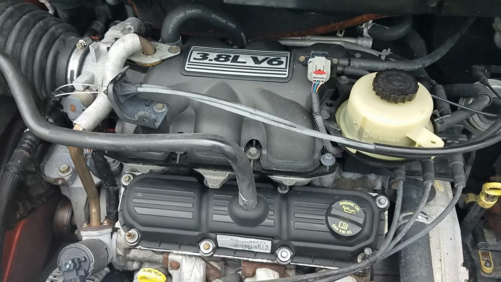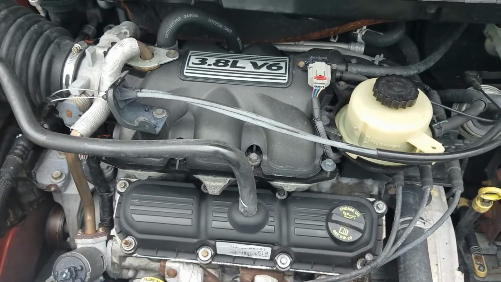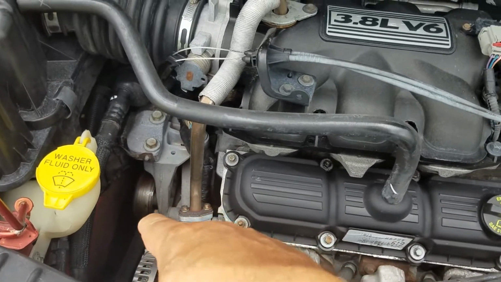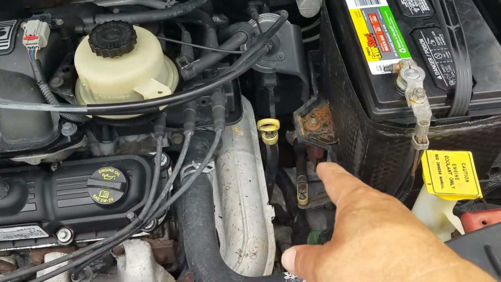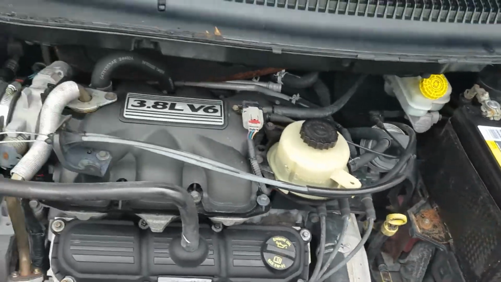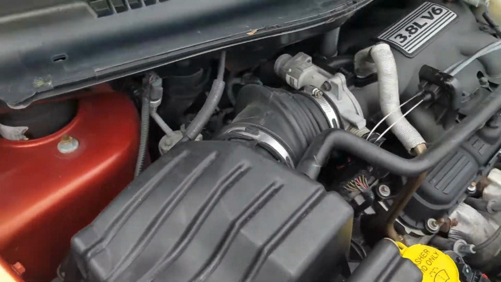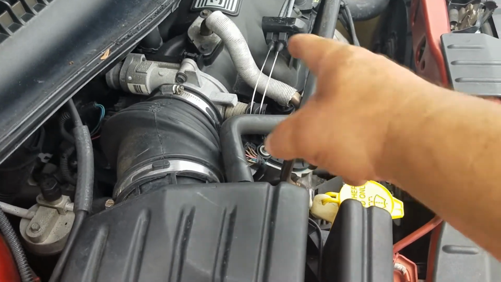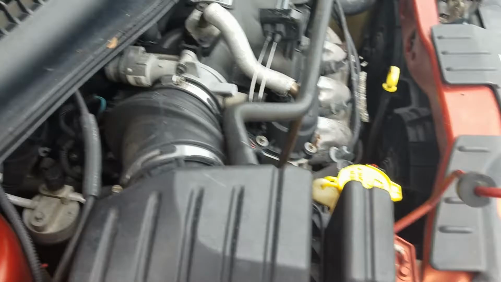On the engine, the first thing you want to do is find the front and back of the engine. Where the pulleys are, look for the crankshaft pulley, and then look for the transmission. Where the transmission bolts to the engine, that's the rear of the engine. Now where the crankshaft pulley is facing the front of the engine, that's going to be your left side. That's going to be your right side.